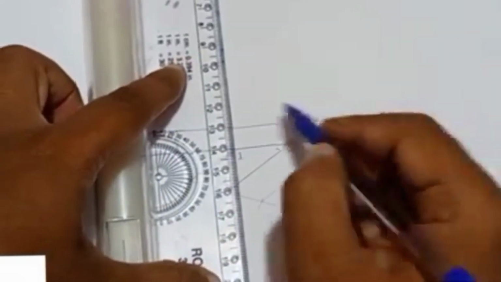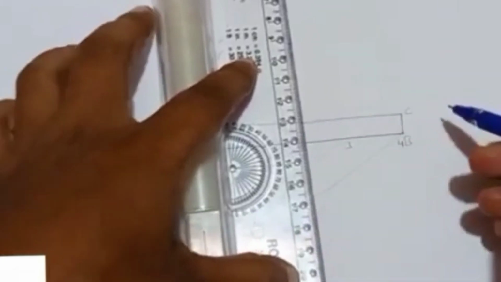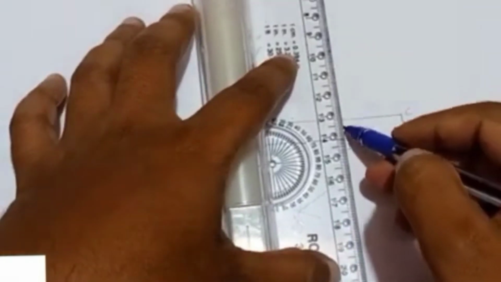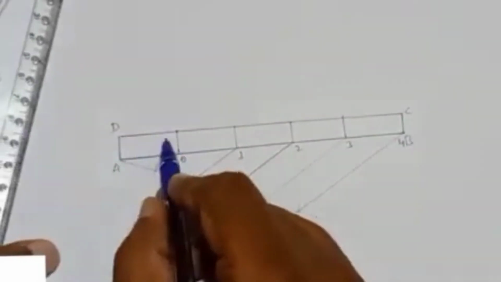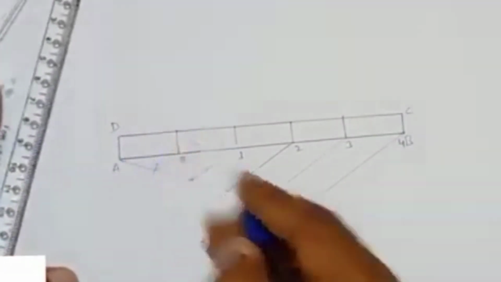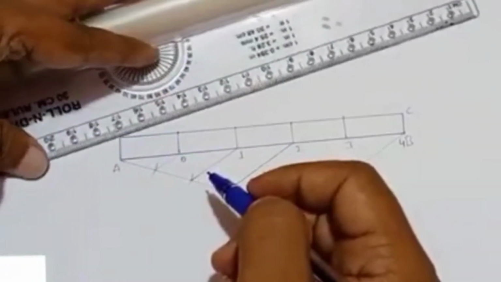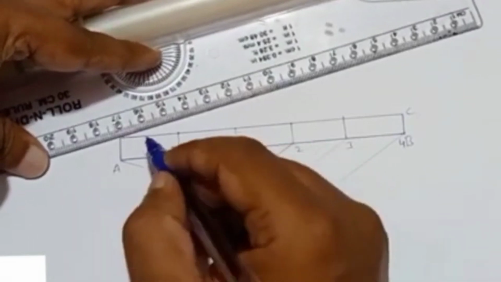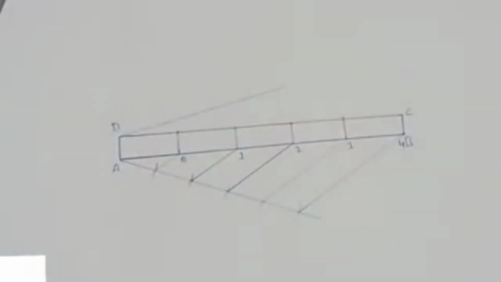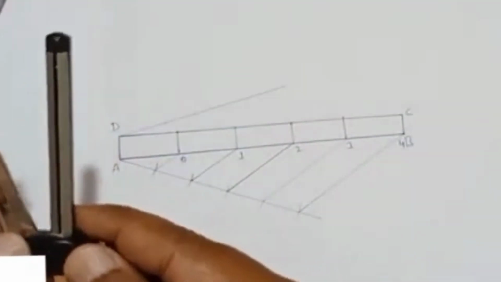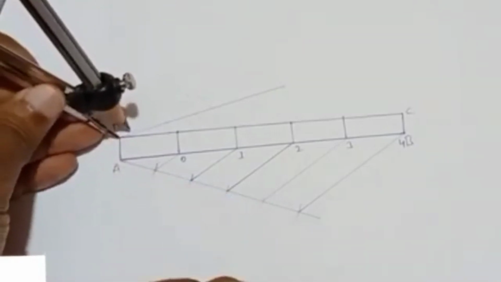Exactly where we have cut, we draw vertical lines to show the total 5 divisions. Within this, each box is 10 meters, so within each 10-meter box we again have to divide into 10 equal parts to show each division as 1 meter. I'll draw another line above at a 30-degree angle and divide this line into 10 equal parts. Take the compass with a little smaller length.